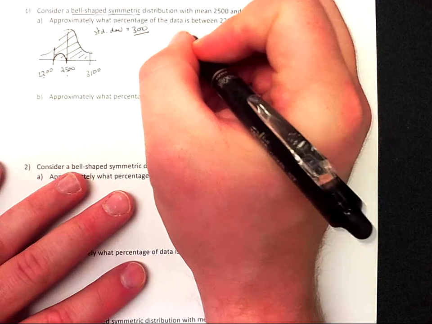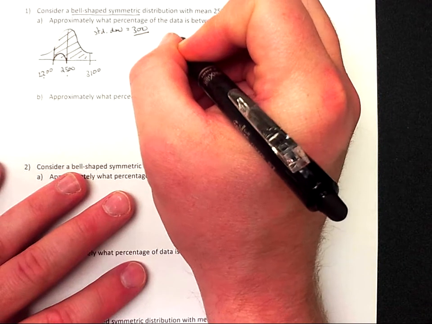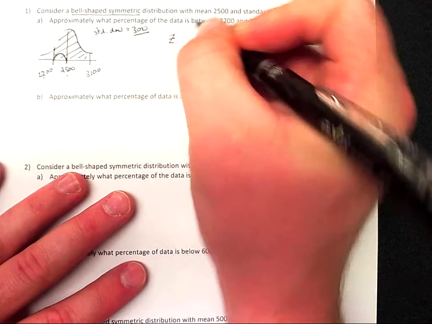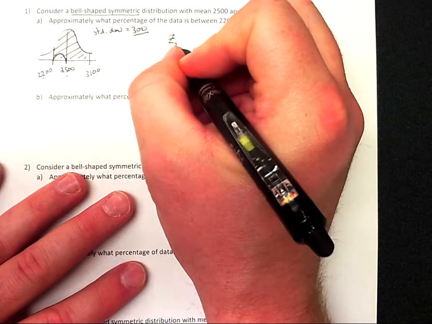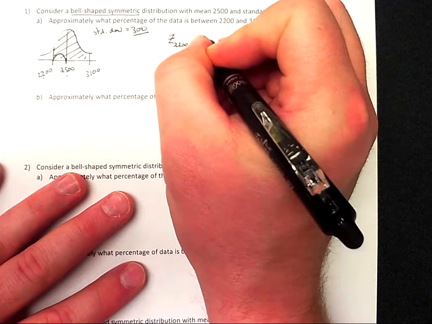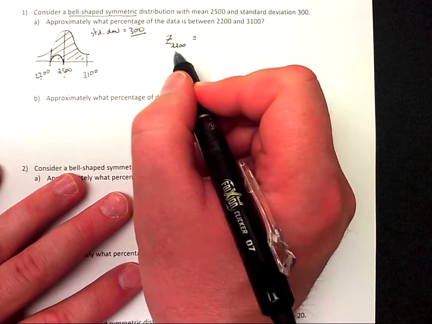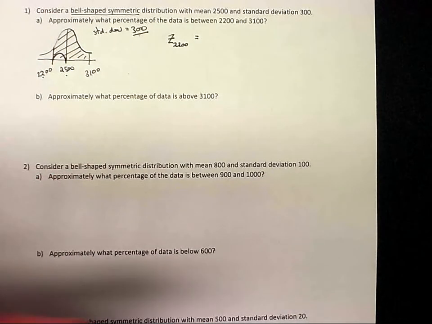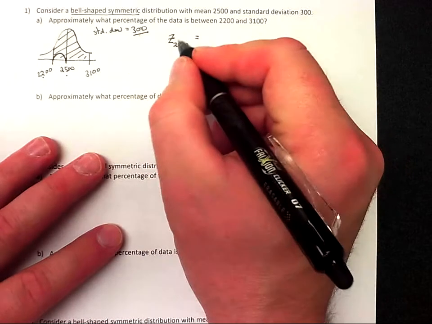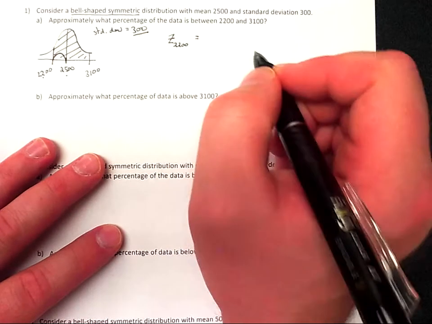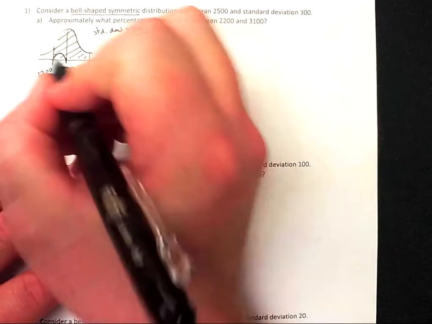The way that we're going to try to say this is this. We're going to say, hey, let's try to find the z value that goes along with 2,200. So I'm going to say z value, and I like writing this as a little subscript right here, so I remember when I'm trying to find the z value. That's just my habit, right? That's not like a math thing. That just helps me keep in mind what I'm trying to do.